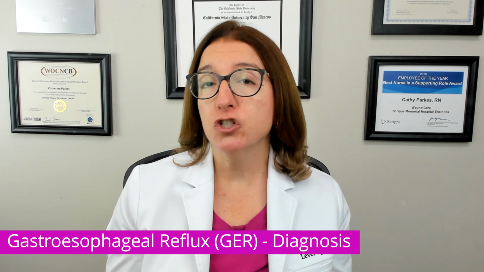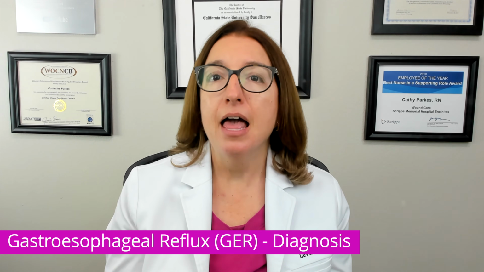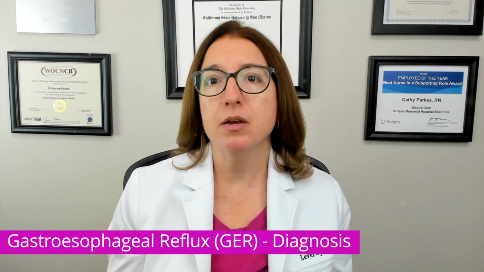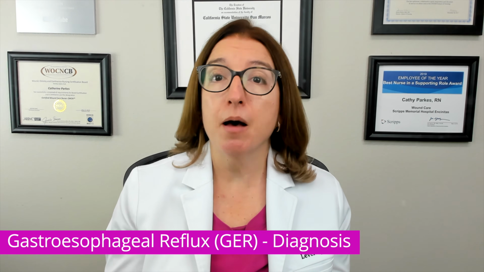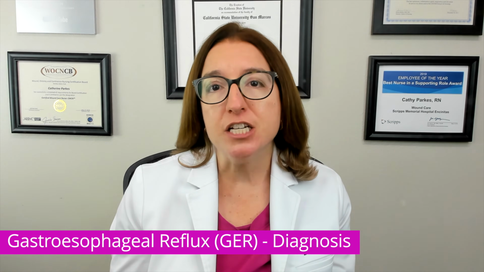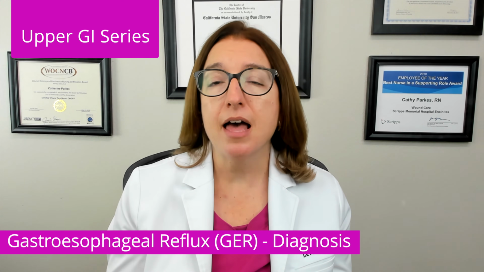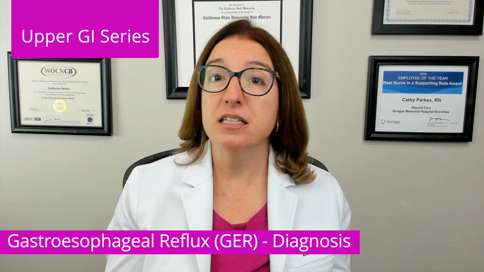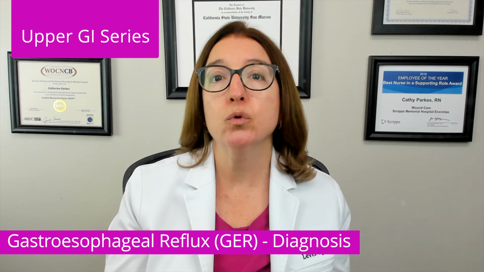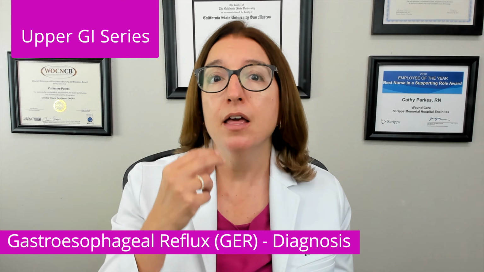In terms of diagnosis, the provider will review the child's medical history and symptoms, and then sometimes diagnostic tests may be ordered, which can include an upper GI series, esophageal pH monitoring, or an EGD. So with an upper GI series, which is also referred to as a barium swallow, the child will swallow a liquid that contains barium, and then a special kind of x-ray is used to observe the movement of the liquid through the esophagus into the stomach.